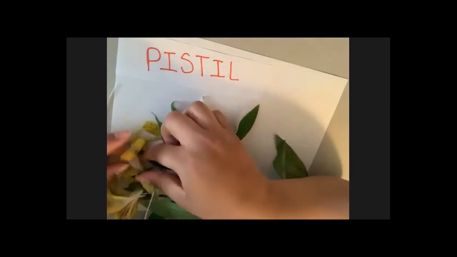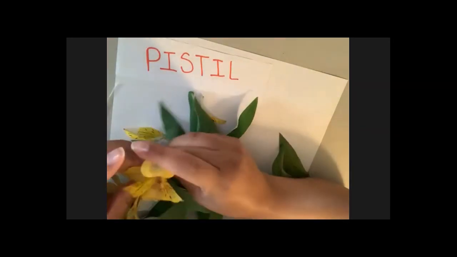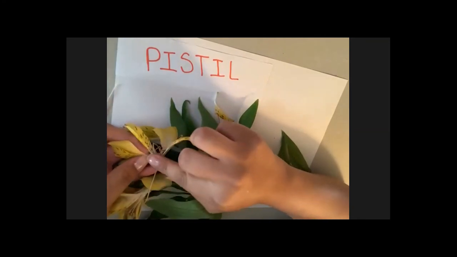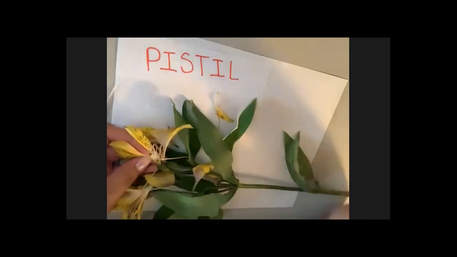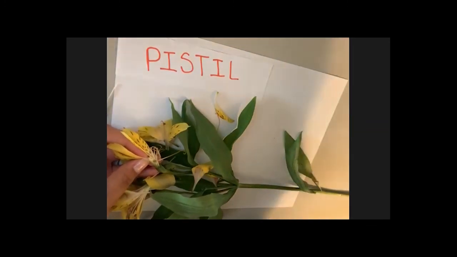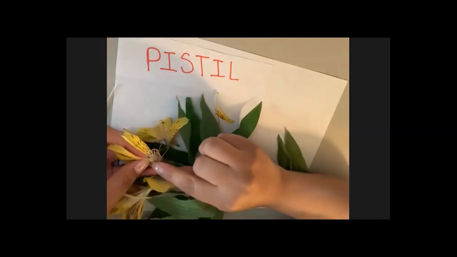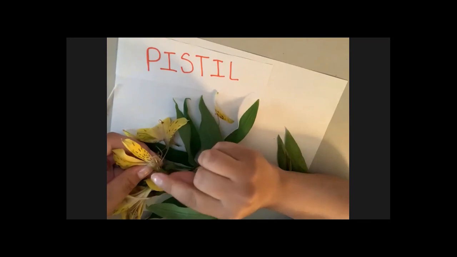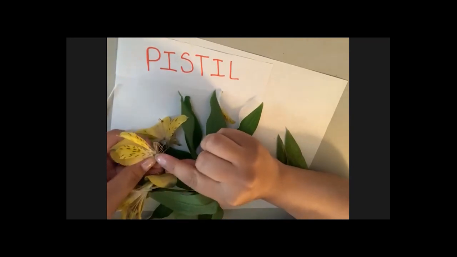And what they do is, again, let me show you. I'll show you in another flower. Right here, it's sticky. And what it does is, when a bee, for example, a pollinator like the bee, is flying from one flower to another, this part gets all the pollen, the powdery dust, and it gets stuck in here.